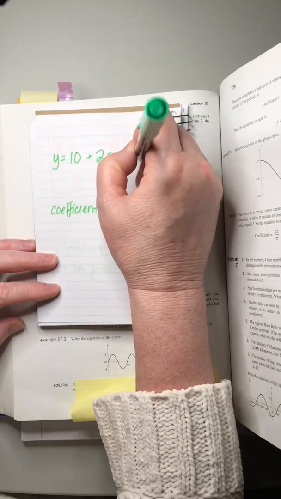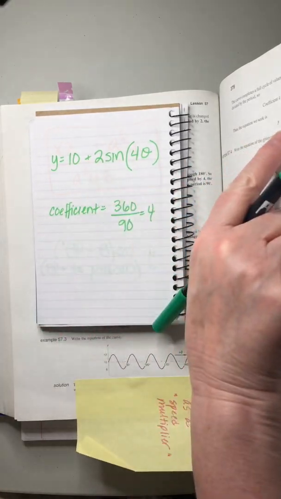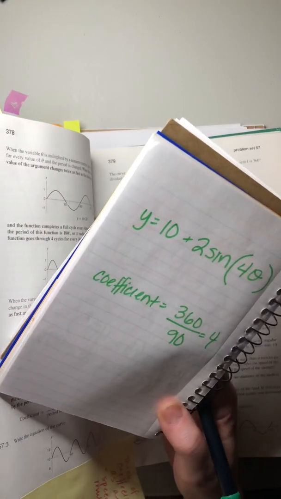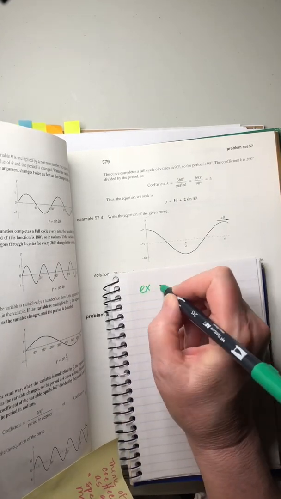So it's 4 times theta. That's our final answer. And look, there it is. That's right. Let me show you. John agrees with us. Yay. Beautiful. Okay, that's how I recommend you do it for your homework. Don't try to copy that whole diagram. It's too much work. Okay, and then here's example 57.4.